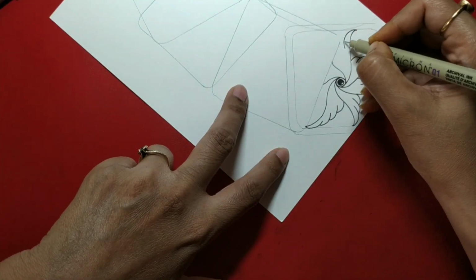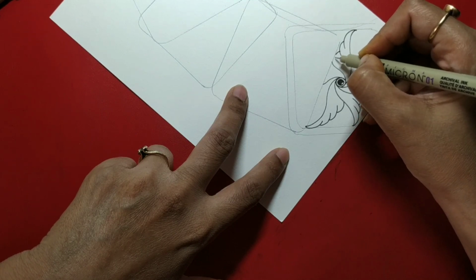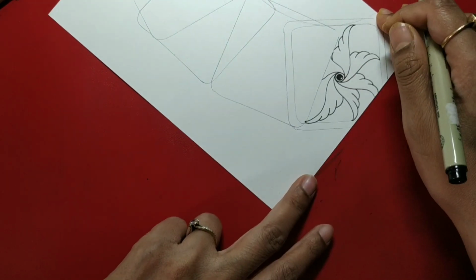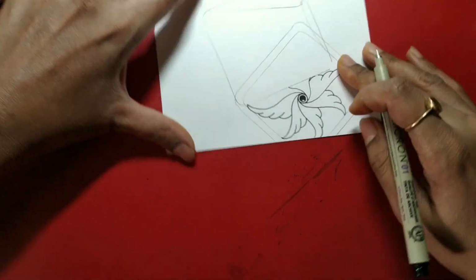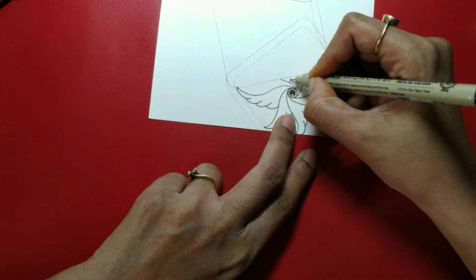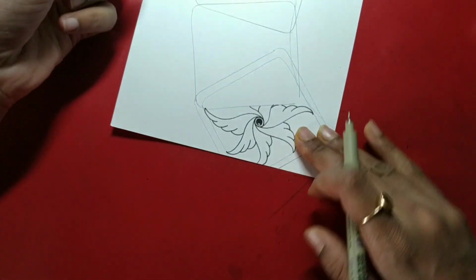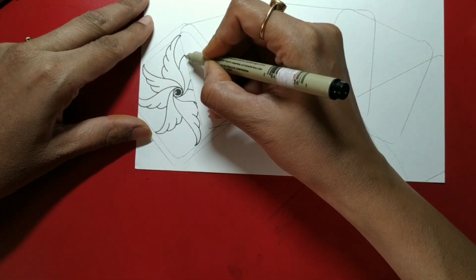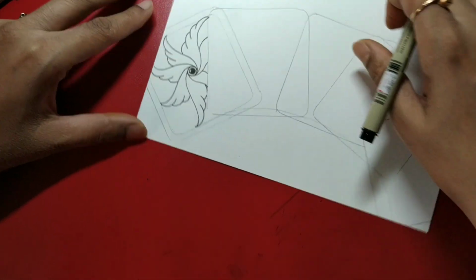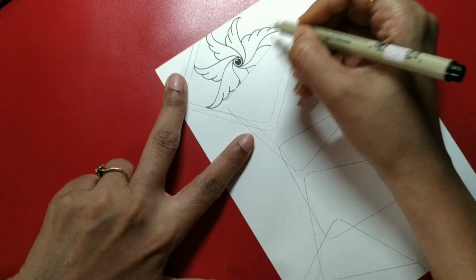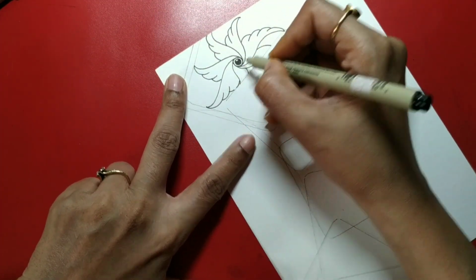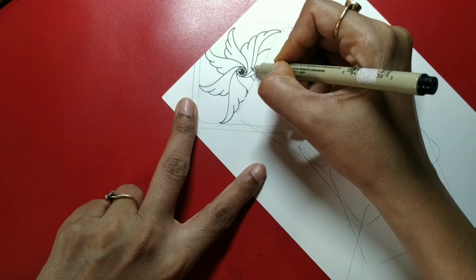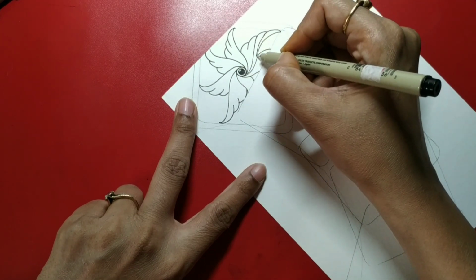Again, like this. Probably here and then here. So that's our Drawings. Now if you want, you can bring these lines down like this, but that's entirely up to you.